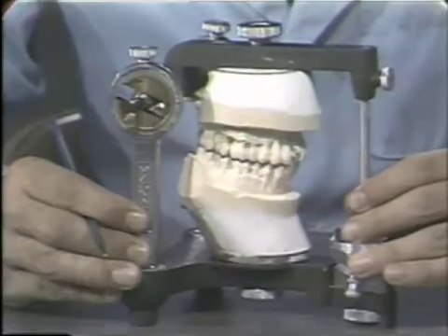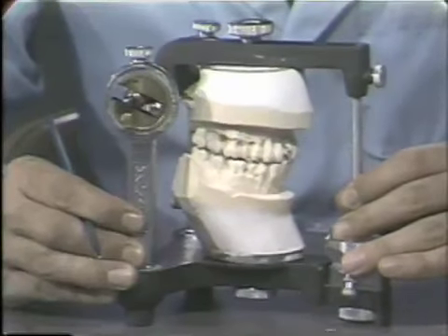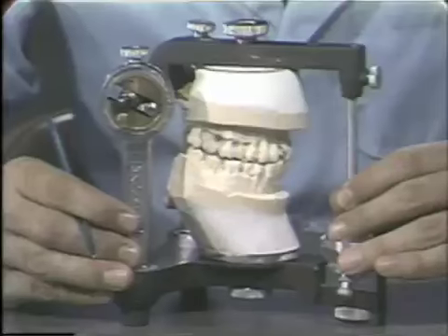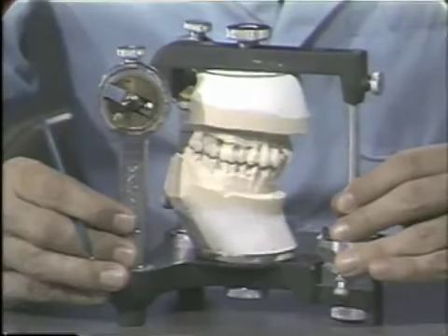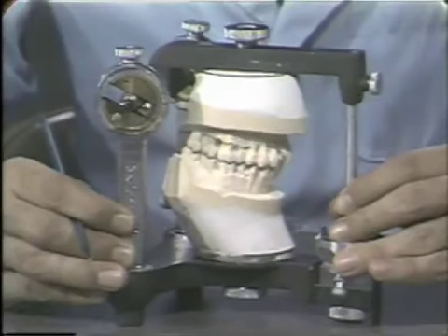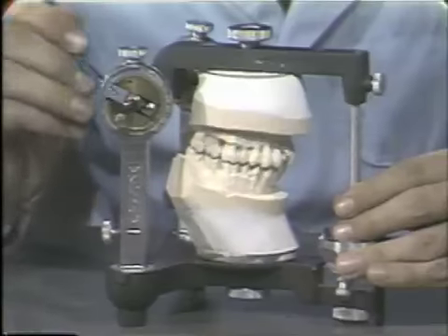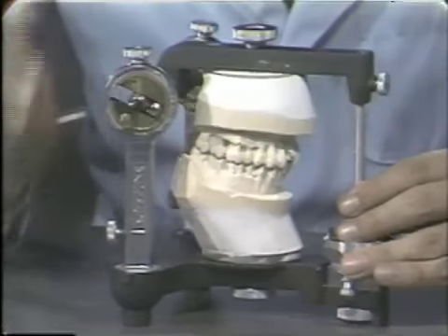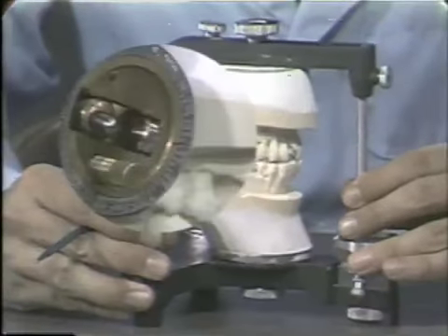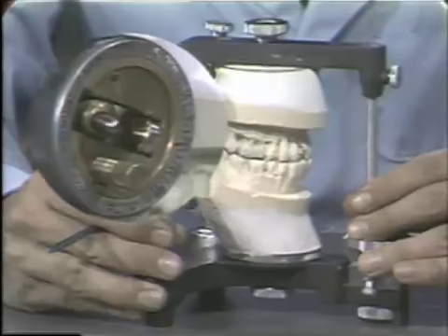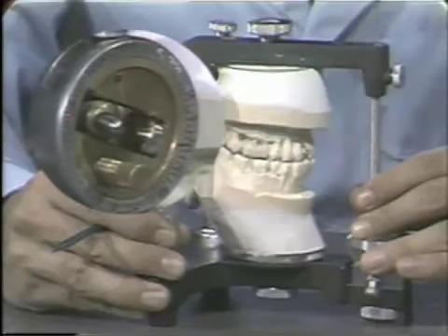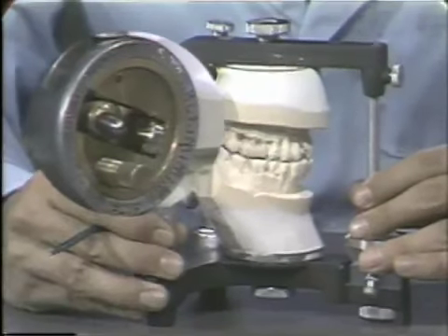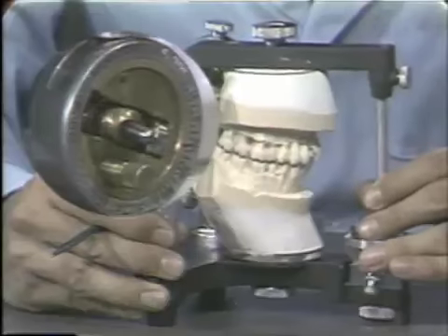Now, in the protrusive movement, we go from an anterior position of the condylar ball to a posterior position in the protrusive movement. On the skull, we will see that it will be the opposite direction.